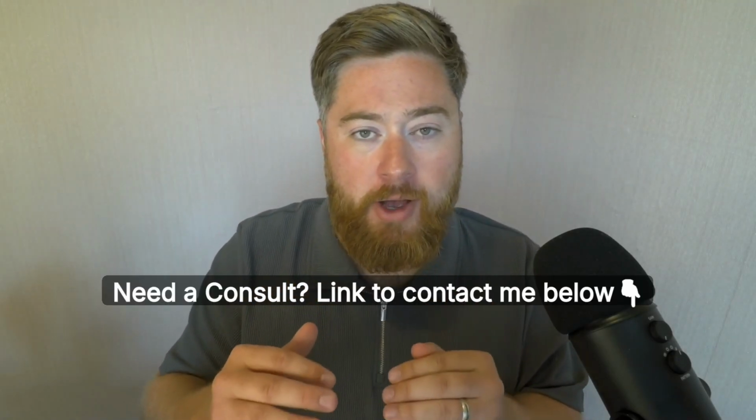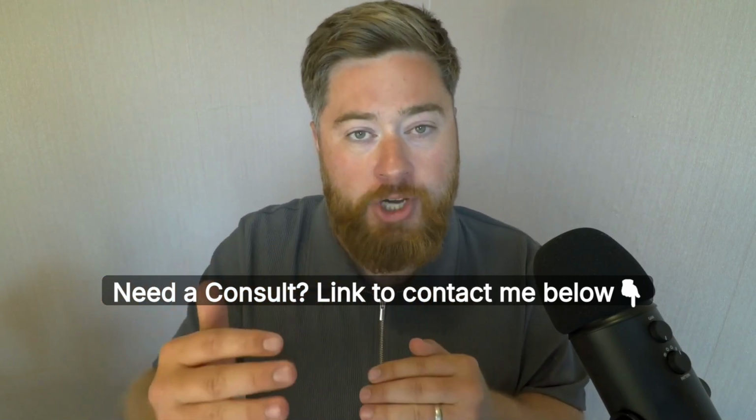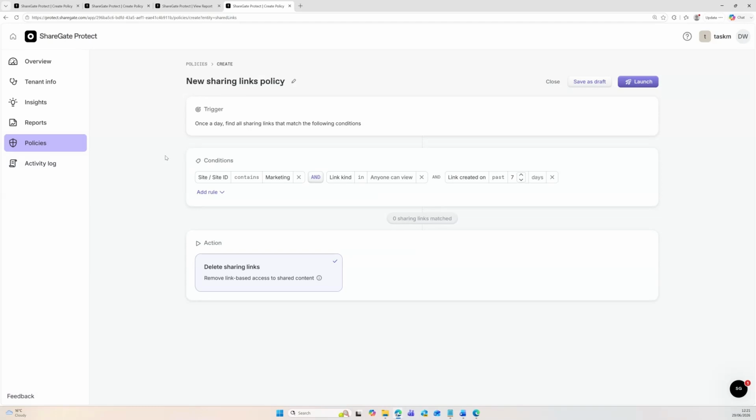First, you need to identify what are the patterns of work, and then identify the gaps of where oversharing takes place. So another example of this is very common with marketing teams. Maybe they're sharing information so anyone can view it, but typically it might be that that information could become outdated, or it's something that should only be shared for a short period of time. So you can see here we can set a SharePoint site. So the condition is it's the marketing site. The link kind is anyone can view the information, and the link is created in the past 7 days.